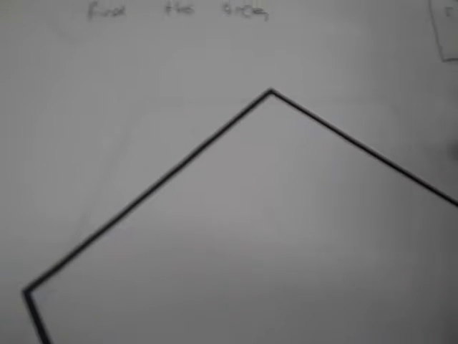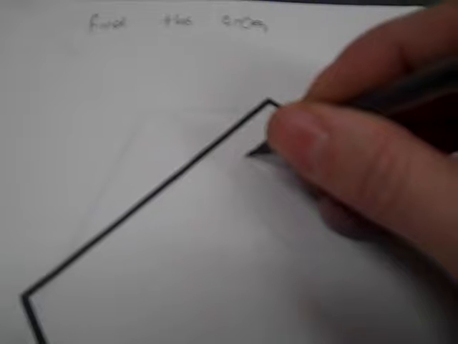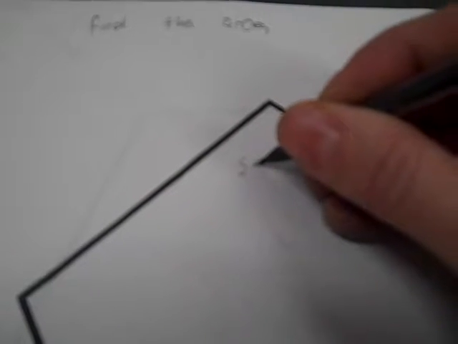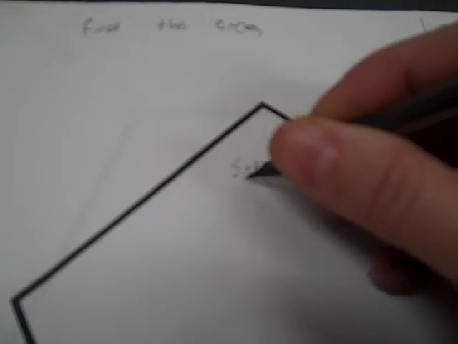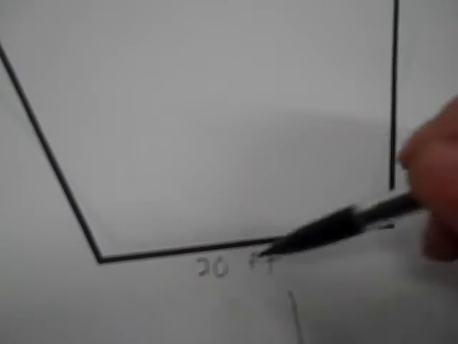Now the area of a regular polygon is found using this formula here. I call it S times N times A, and then divided by 2. Now you're wondering what's S and what's N and what's A. S is the side length, okay? So we have a side length of 20, so ditch that S and put 20. N is the number of sides, which we know is 5.